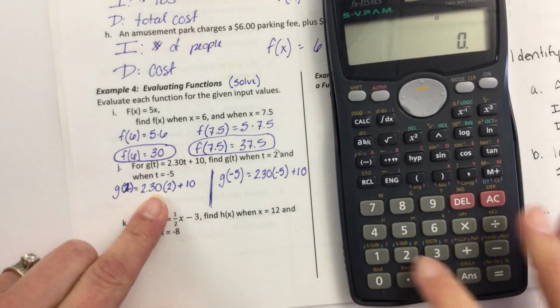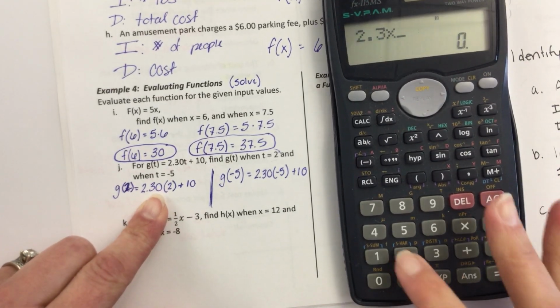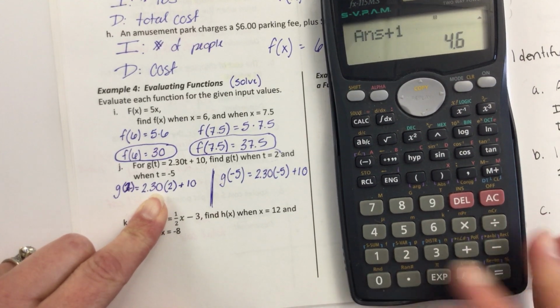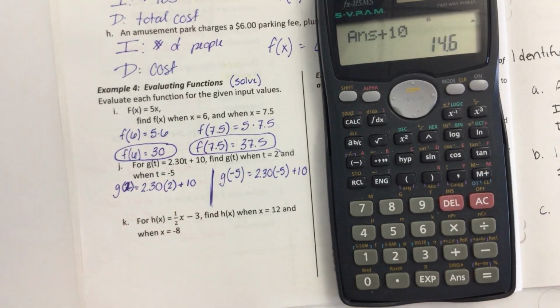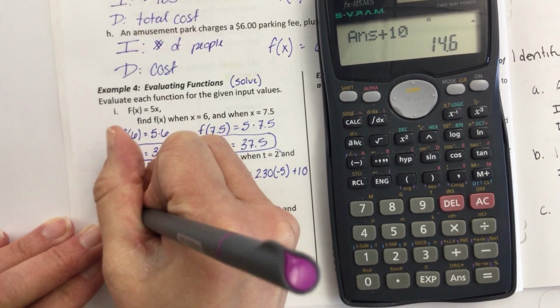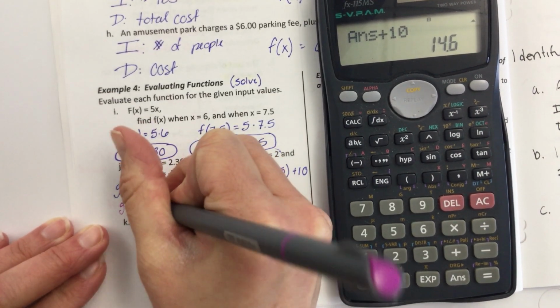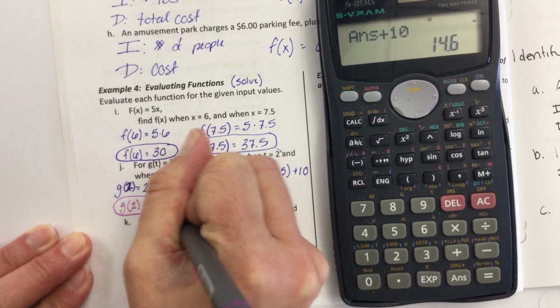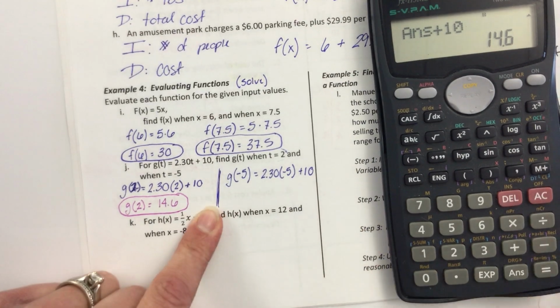Okay, so 2.3 times 2 plus 10. My 0 doesn't always want to work. 14.6. So this is g of 2 equals 14.6. And that's how you'd express your answer.